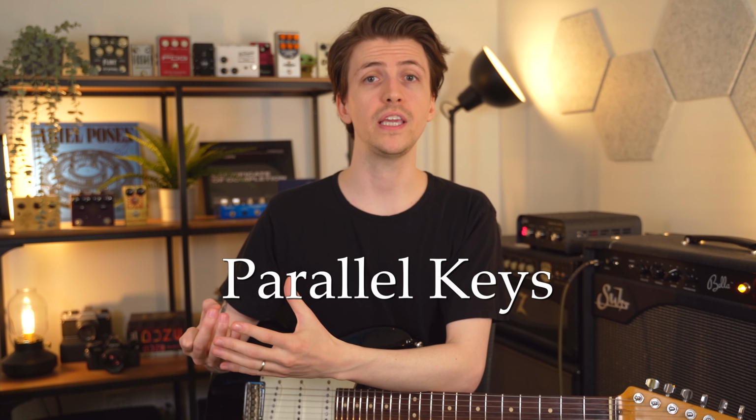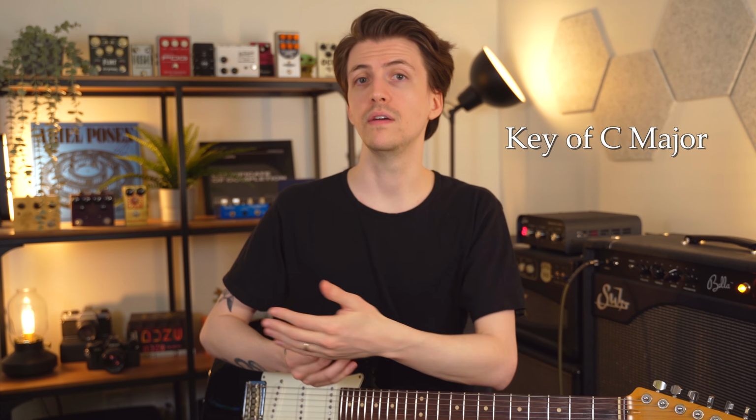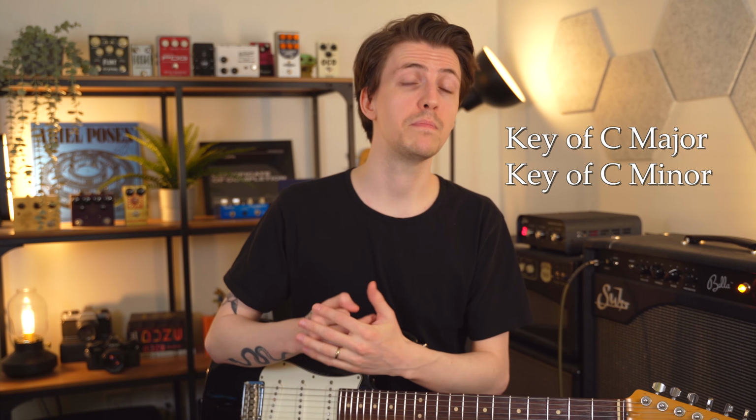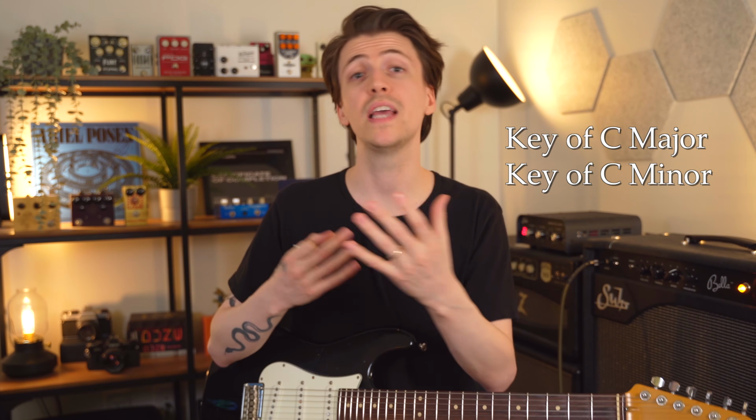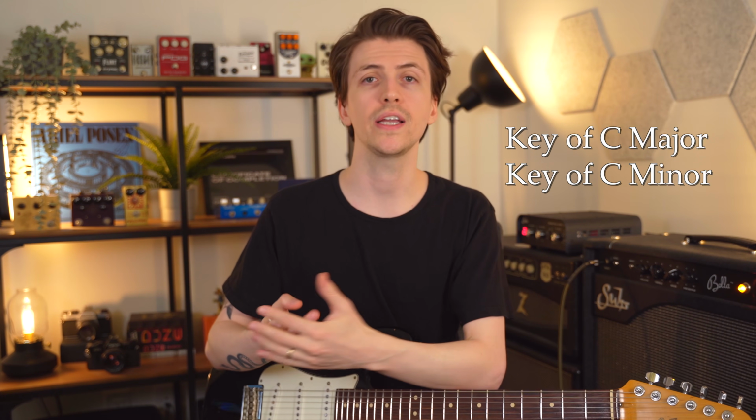Next, we've got parallel keys versus relative keys. This is where a lot of the confusion starts to set in for people when it comes to major and minor keys, but it's actually pretty straightforward. Parallel keys are keys that share the same tonic. For example, the key of C major and the key of C minor are parallel keys. Even though both of these keys would actually contain different notes, their tonic is the same.